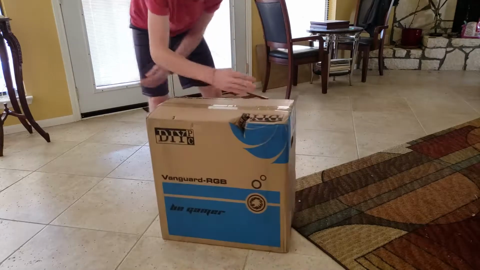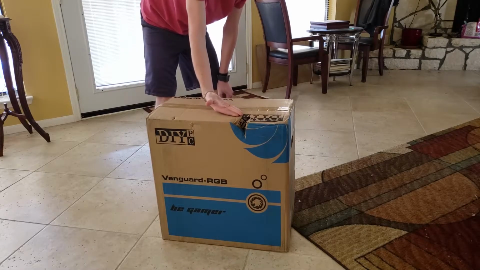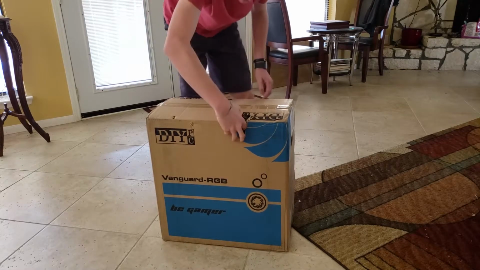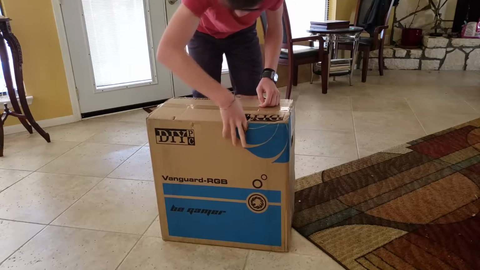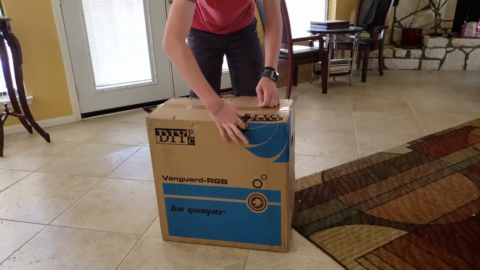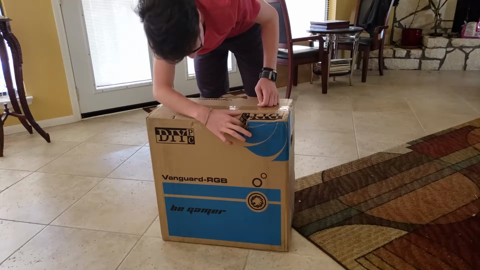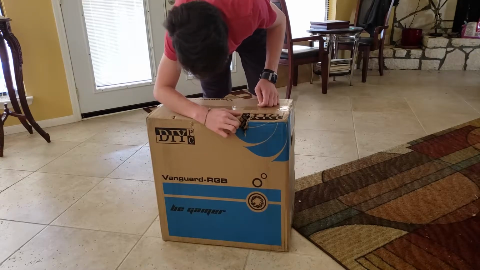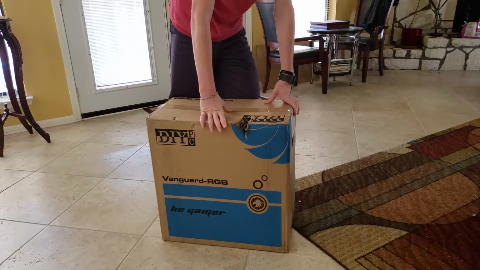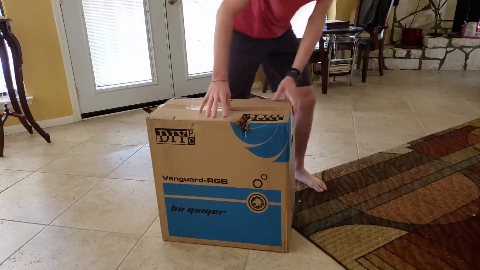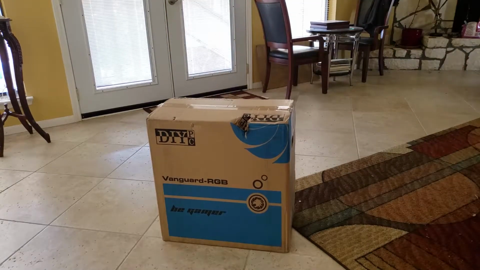Really? I mean, how does that even happen? How does this big of a dent happen? I can feel the case. I'm pretty sure that's the case I'm feeling. That's bad. If there's a ding on here, I'm going to be unsatisfied, to say the least.